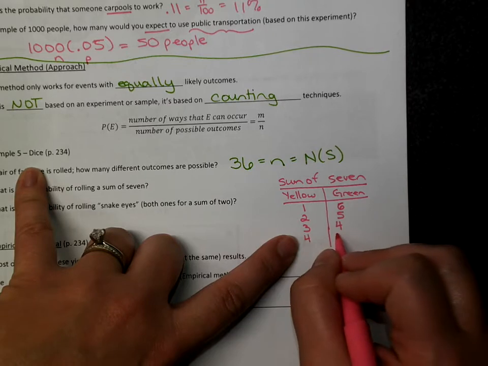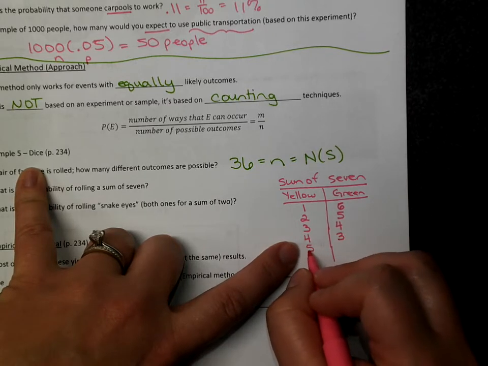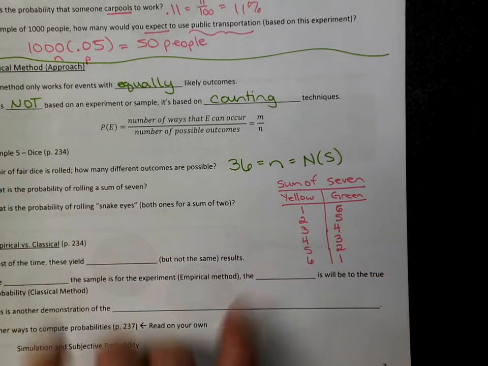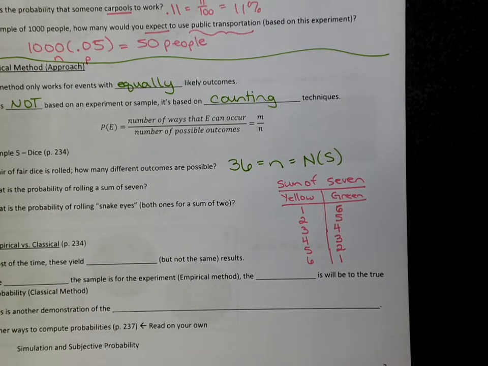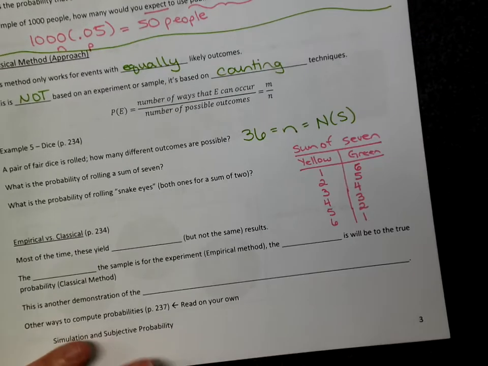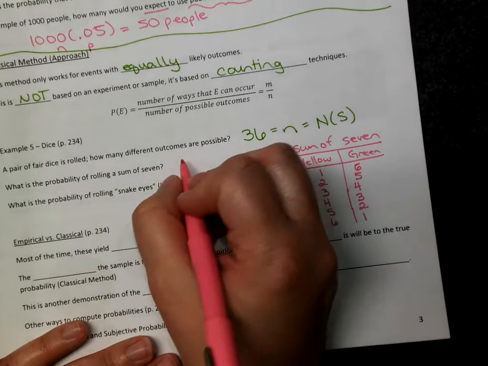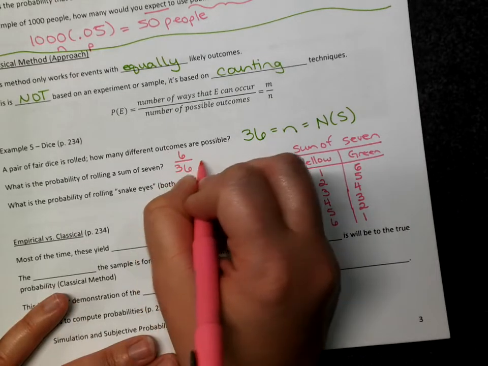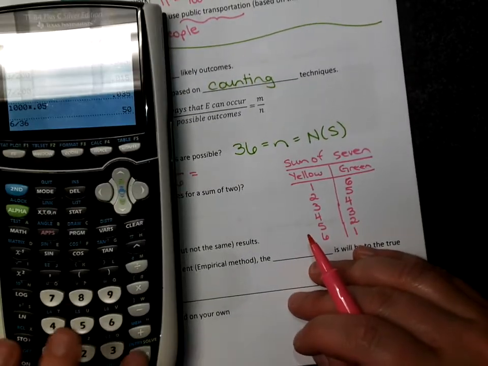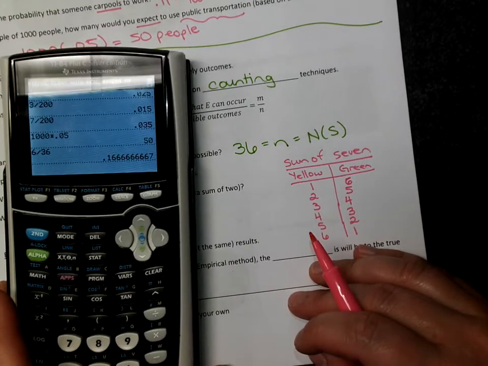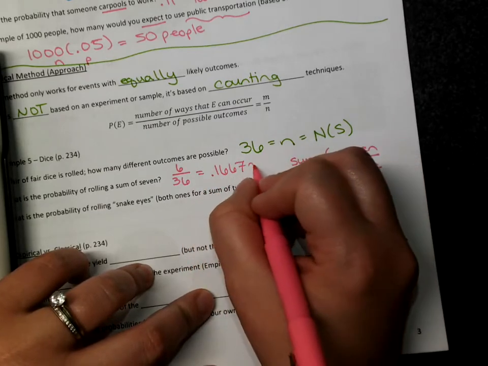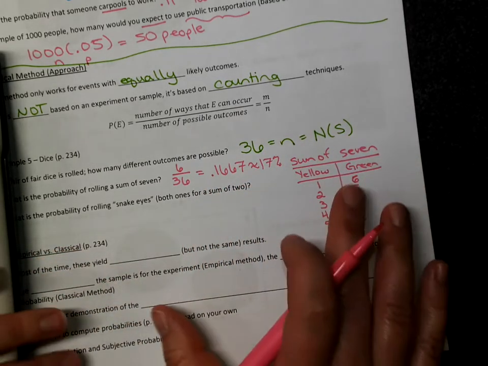And then all the other ways this could happen. The yellow could land on 4, the green could land on 3. The yellow could land on 5, the green could land on 2. The yellow could land on 6, the green could land on 1. So I believe those are all the different ways a sum of 7 can occur with 2 dice. So that is 1, 2, 3, 4, 5, 6 different ways out of 36 possible options. If I do 6 divided by 36, that's 0.16 repeating. So 0.166, I'm going to round that to 0.17, which is about 17% if we round.